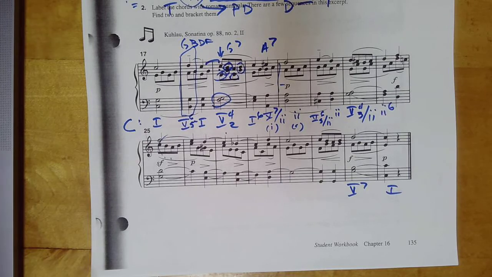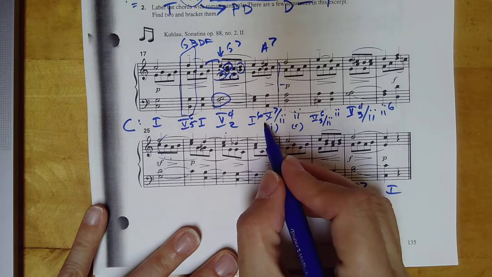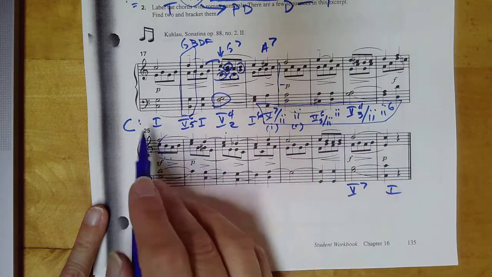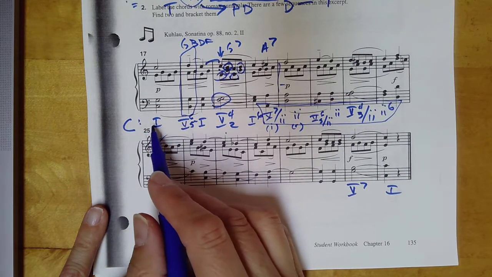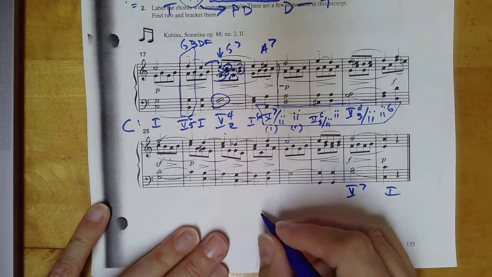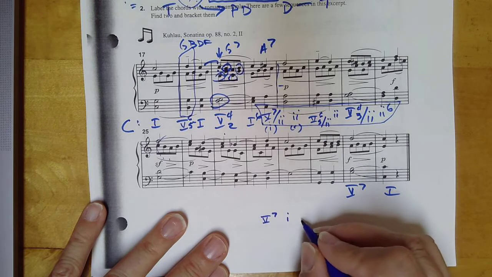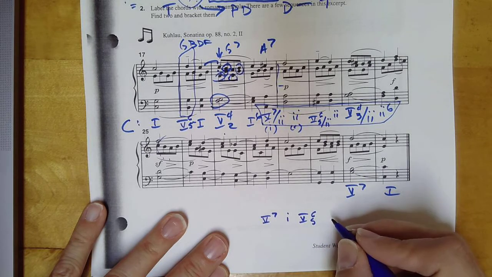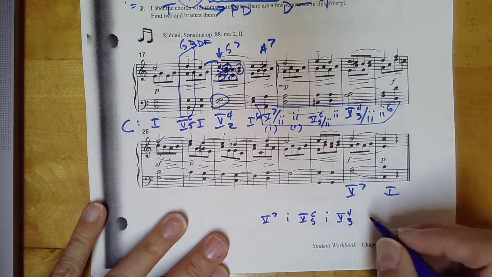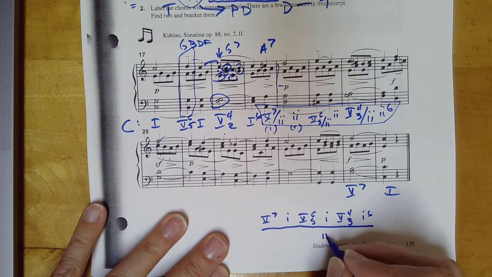Now another way to analyze this spot would be to show this to more clearly show the parallelism with this spot over here. And in this spot, we could write 5-7 to 1, 5-6-5 to 1, 5-4-3 to 1-6, all of 2.